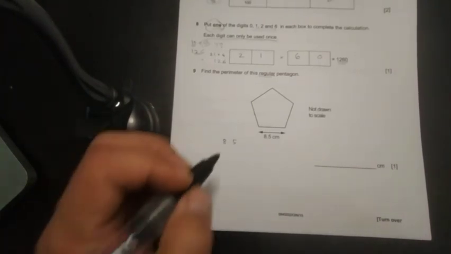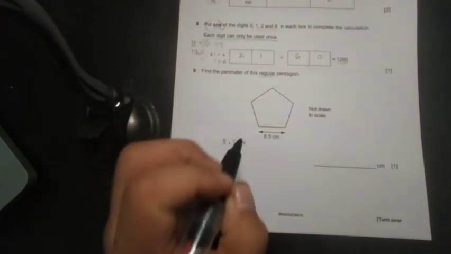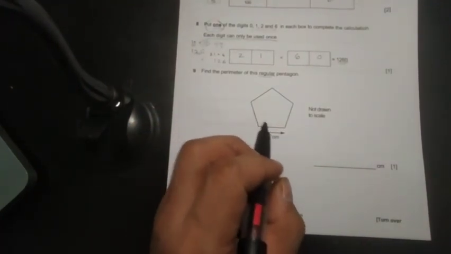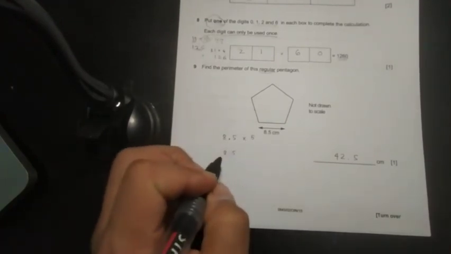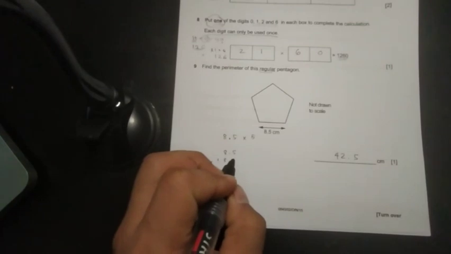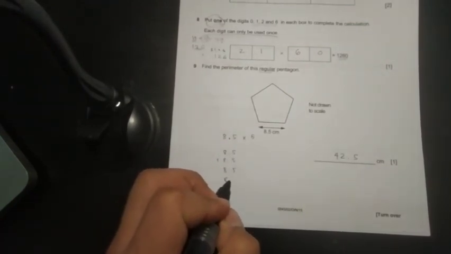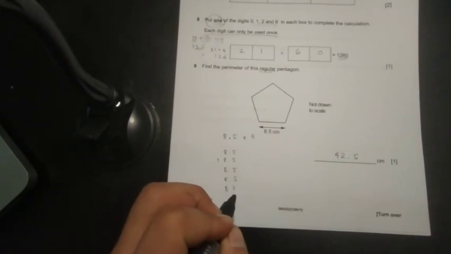It's multiplication. So that means we have to multiply 8.5 by 1, 2, 3, 4, 5 times. Alright? So if we multiply 8.5 by 5, that will give us an answer of 42.5 cm. Now, it's okay if you're not used to multiplying. What you need to do is just add up 8.5 5 times. 2, 3, 4, and 5.